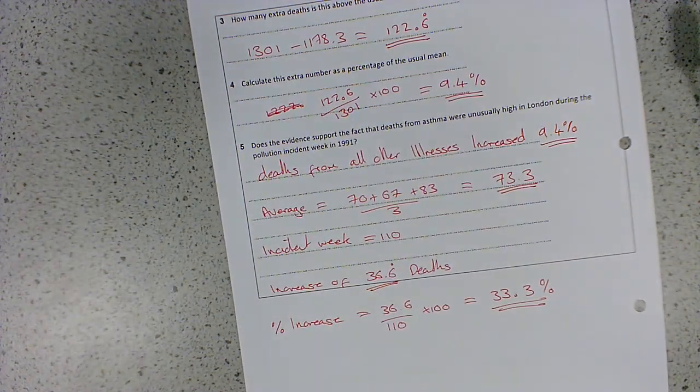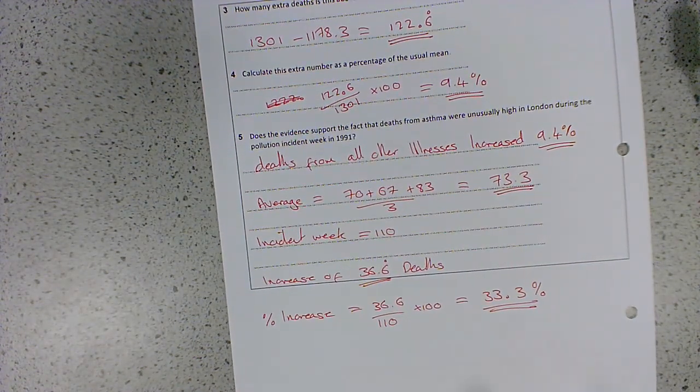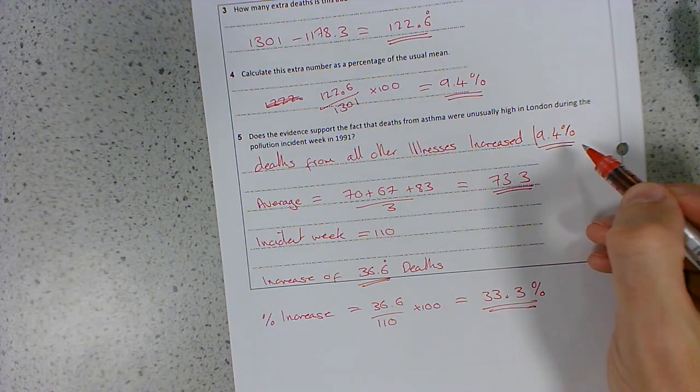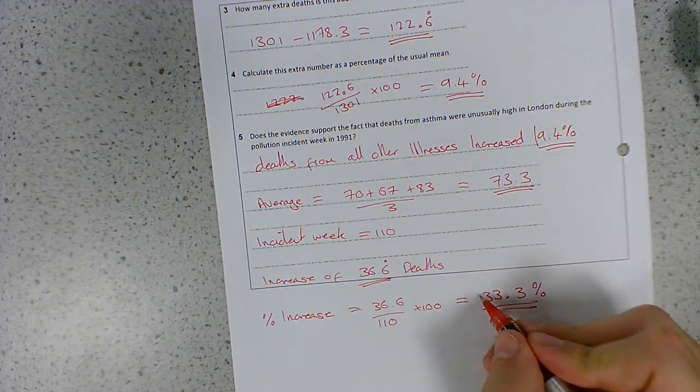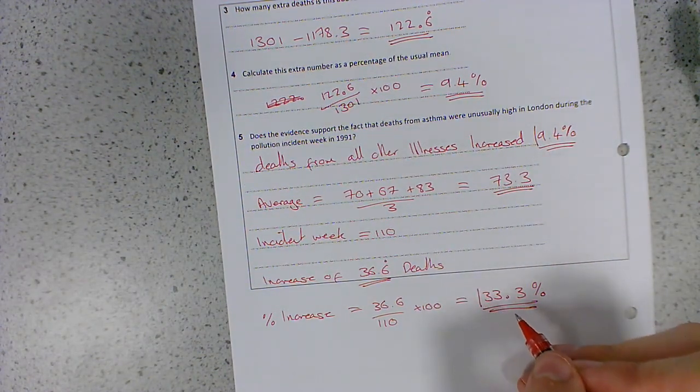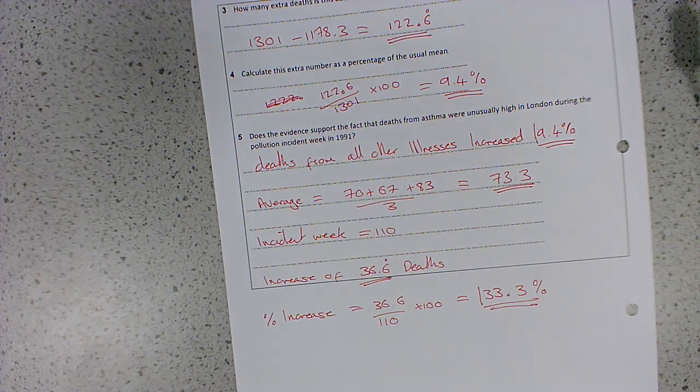So if all deaths increased in that week by 9.4%, but asthmatic deaths increased by nearly 3 times as much, we can conclude that the increased pollution did cause a greater number of deaths from asthma.